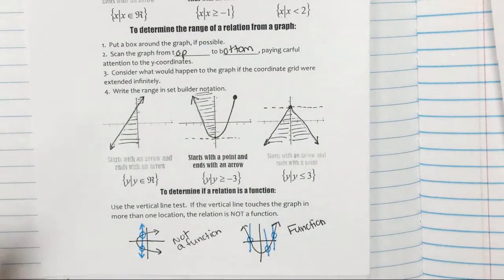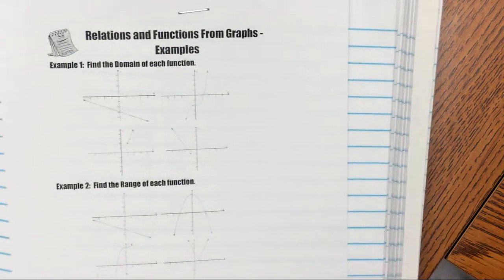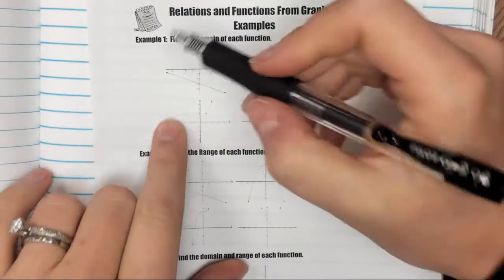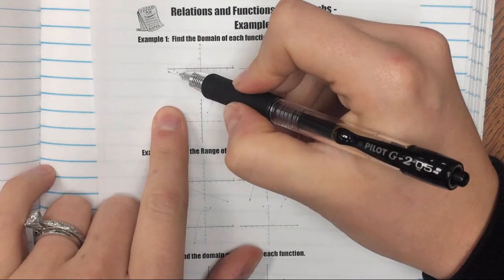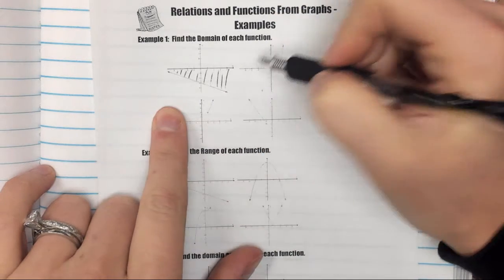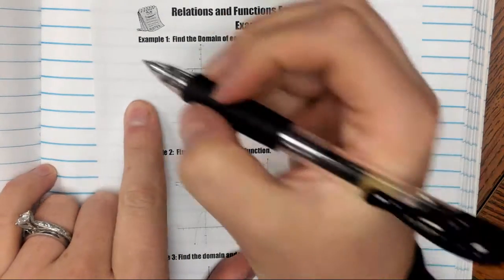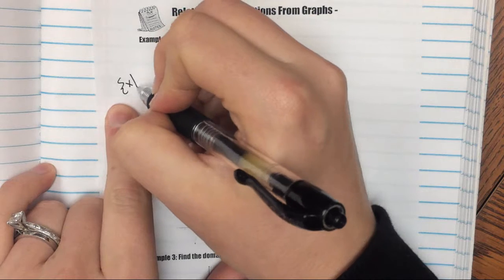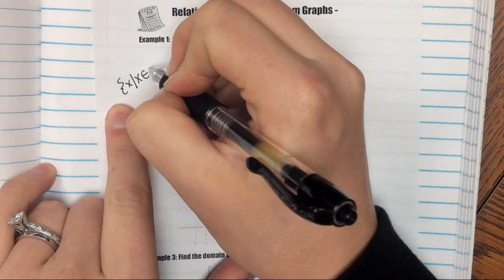All right, let's look at a couple more examples. So on this side, example 1, it says find the domain of each function. So if I'm looking at this first one, I have a line here, and if I think about squishing it down onto the x-axis, I notice it's going to touch every place along the x-axis. So my domain would be x when x exists in all the real numbers.